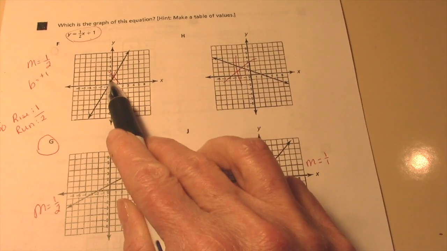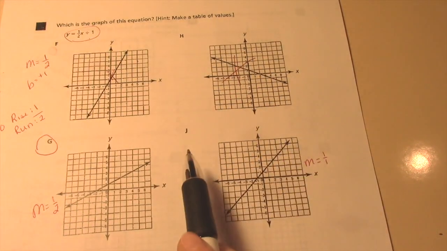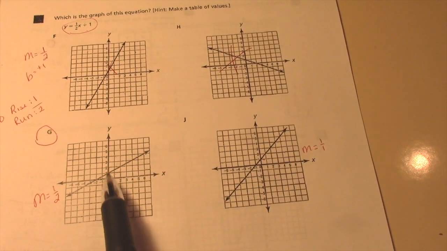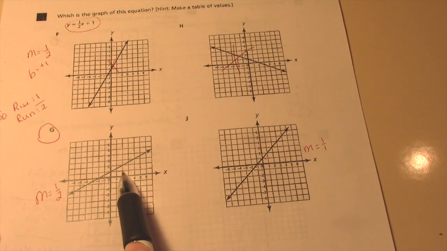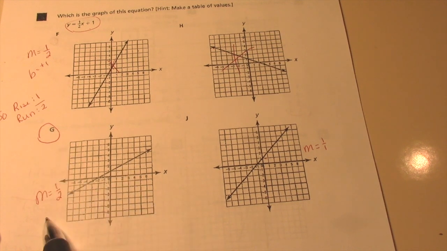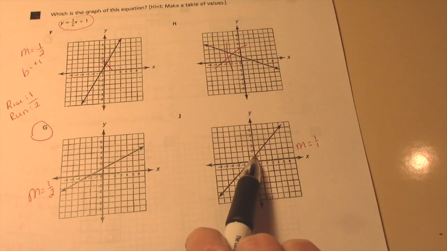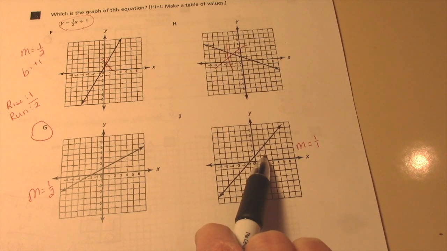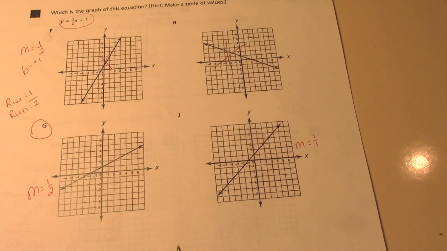Could this be it, crossing at 1, but oh, this slope is negative. Nah, that's not it because we don't have a negative slope. We have a +1/2. Let's look here. It's crossing at 1. Does it run 2 and up 1? Yes, here it is. Number G. Let's check this one out. Crossing at 1. Does it run 2? 1, 2, up 1. It misses it. Letter G is the answer.